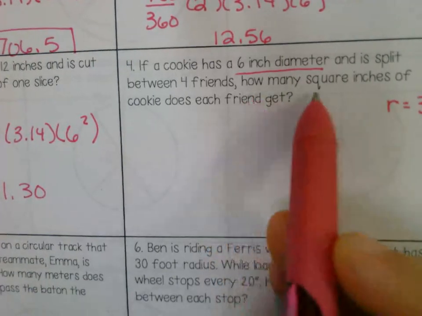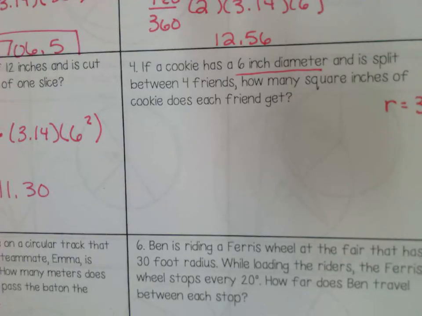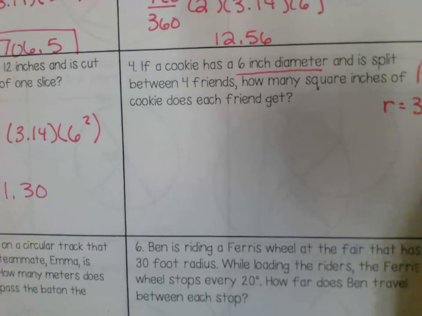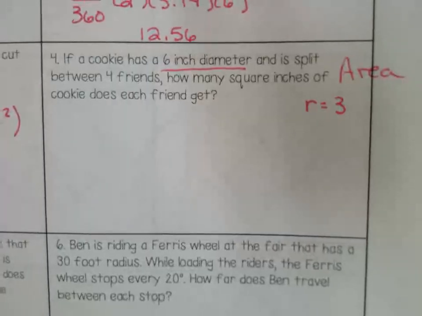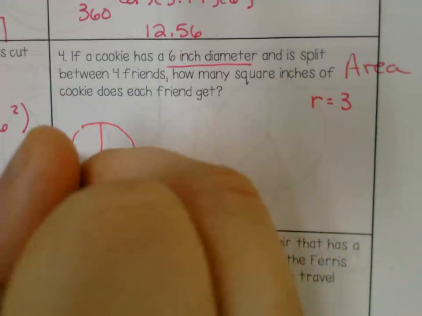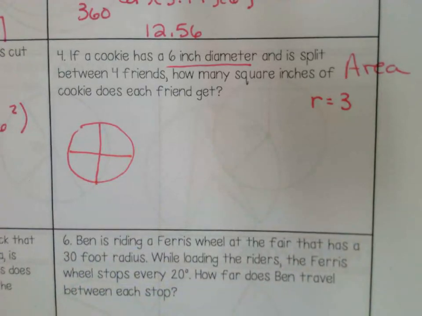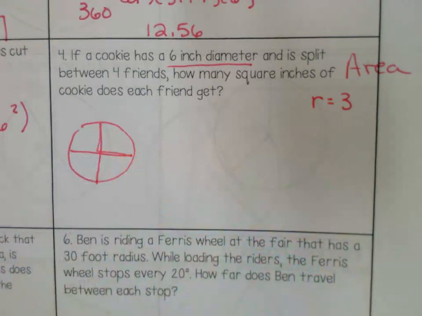So if it asks me how many square inches of cookie each friend gets, am I looking for a length or am I looking for area? Area. Okay, so I'm doing area here. That's important to know. And if I'm splitting it between 4 friends, here's my cookie. We're splitting it up between 4 friends. Let's hope it's a big cookie. How many degrees are each of these sections going to be?